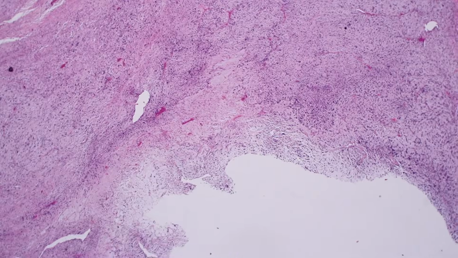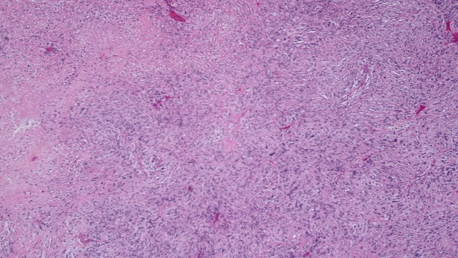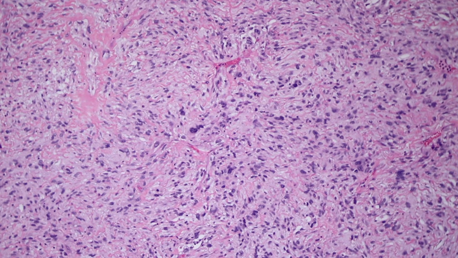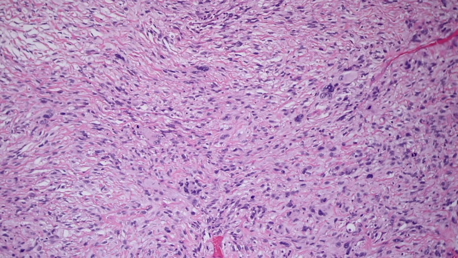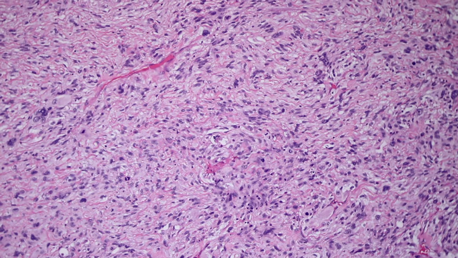And down here, though, it becomes much, much more cellular, and you have stuff that starts to resemble what you'd see in an undifferentiated pleomorphic sarcoma. Here we just have cellular sheets of pleomorphic, very ugly tumor cells. So in an area like this, I would just call this an undifferentiated pleomorphic sarcoma if this was all I had and I had done stains and they were negative for the usual markers.